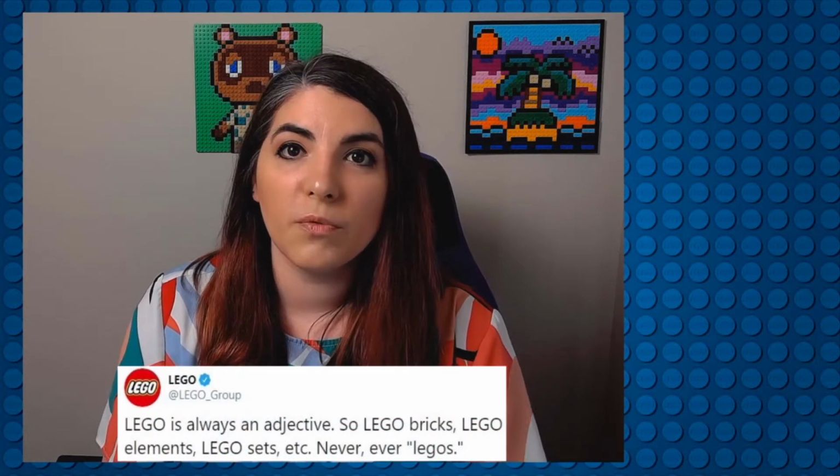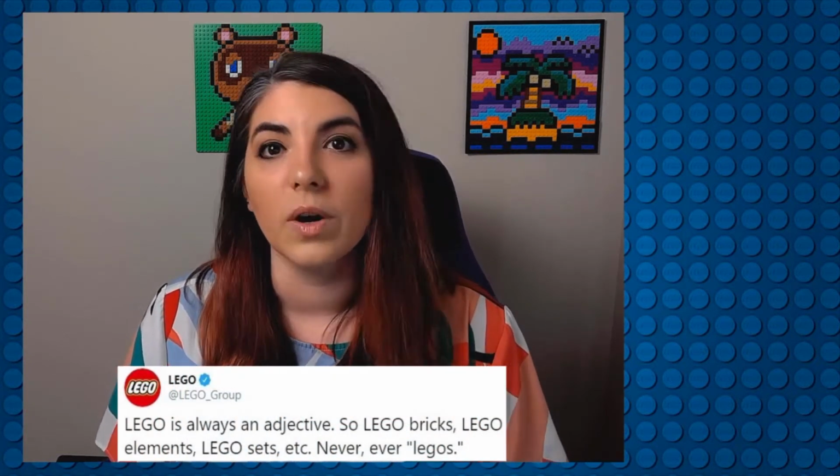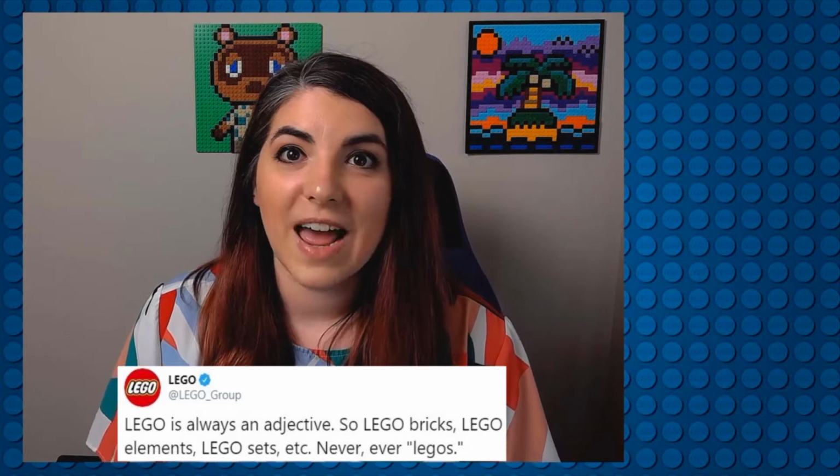The other common thing I get asked about is the plural of LEGO: is it Legos, or is there an S on the end of it? Now, according to the LEGO Group, never ever put an S on the end of LEGO. LEGO is technically an adjective, so you can put it before things like LEGO bricks or LEGO sets, but never ever Legos, according to them.